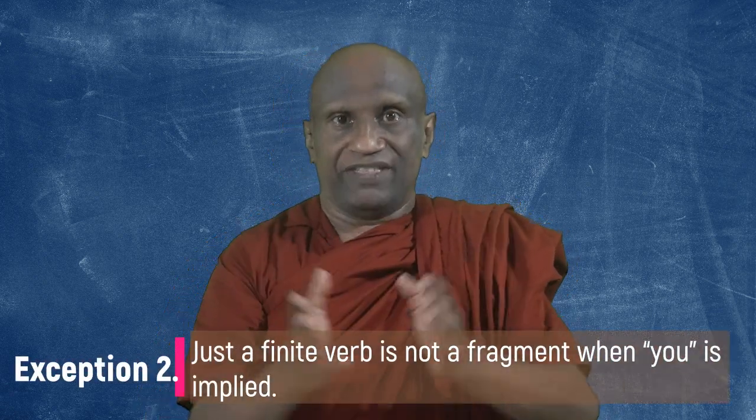Note that most of the interjections can be separated with an end punctuation, that means a question mark, exclamation mark, or period, or can be connected to the sentence, to the main clause, with a comma. You can do either.